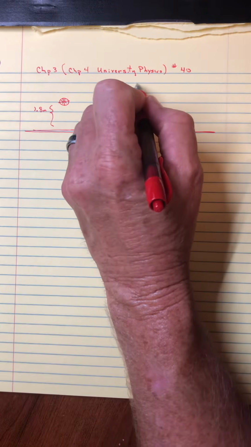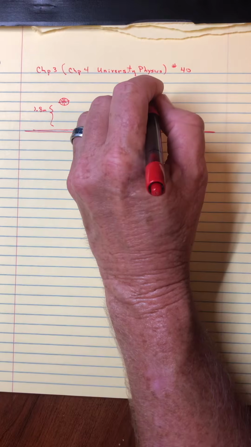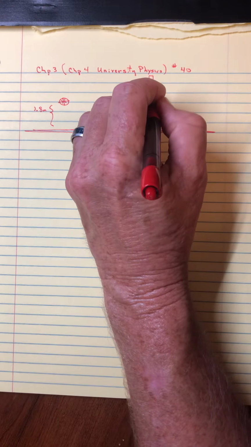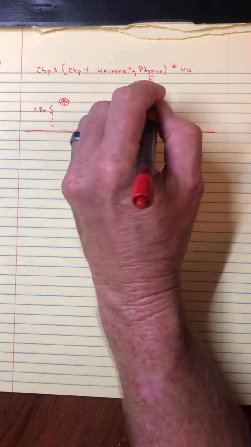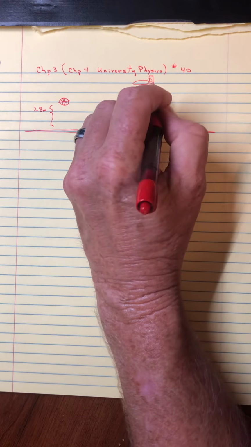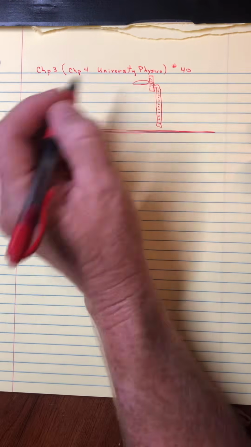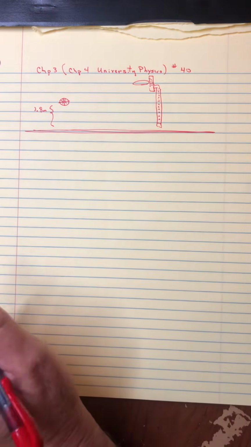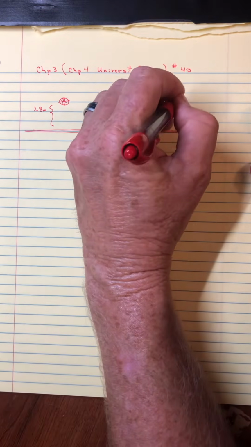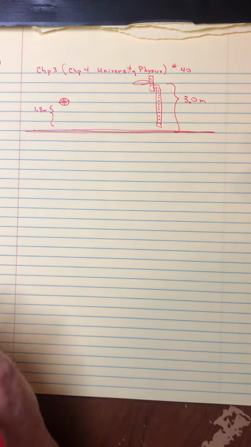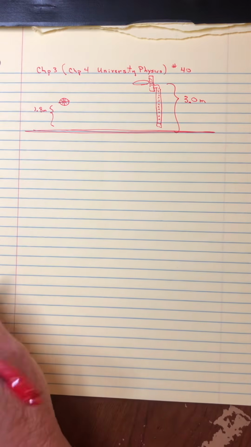But then if I draw the basketball hoop and a backboard and a pole that's holding up the backboard, this hoop is 3 meters above the floor. So everything's measured above the floor.